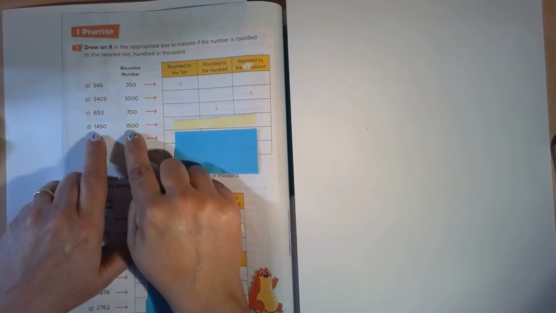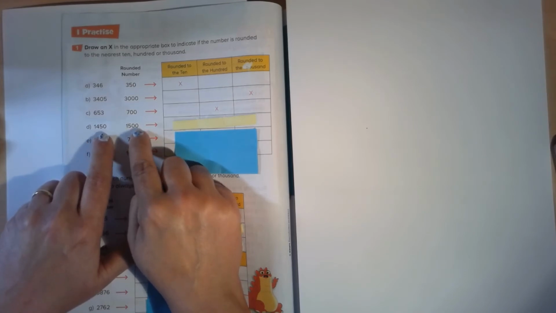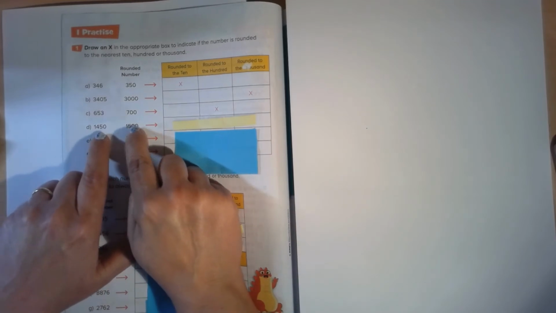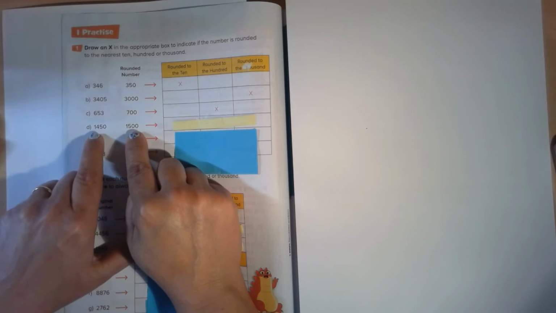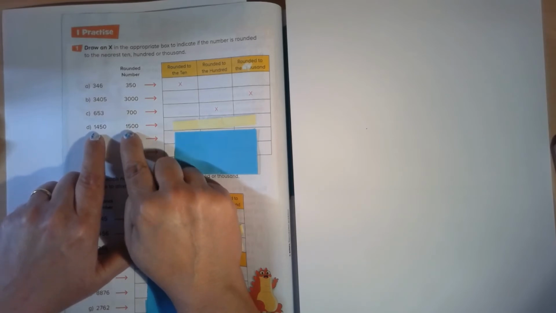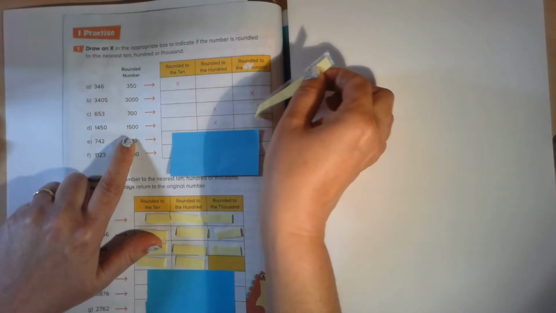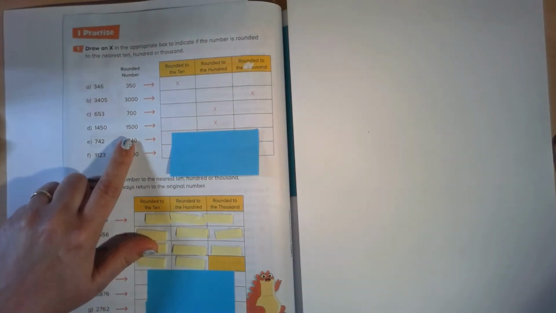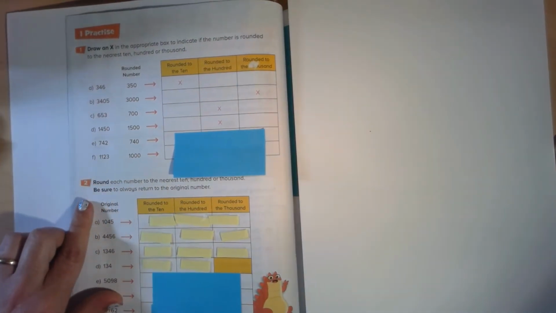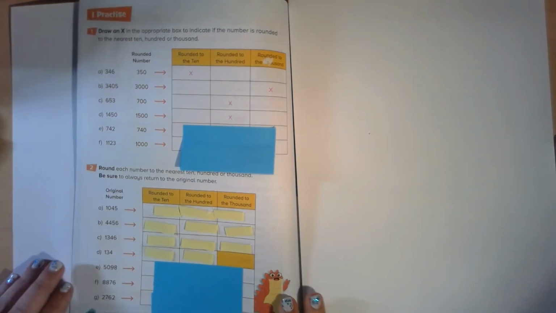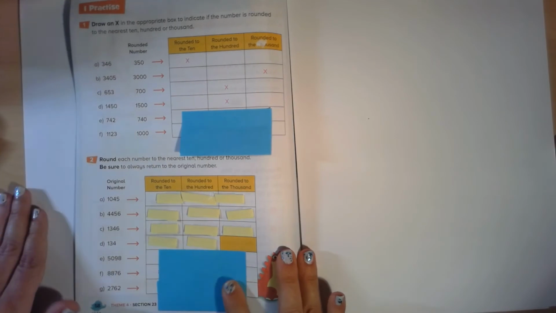Let's look at D. 1,450 was rounded up to 1,500. So the units and the tens were changed to zeros, and the 4 was rounded up to a 5 in the hundreds column. So the change from 450 to 500 happened in the hundreds column. So it was rounded in the hundreds column. All right. I want you to try E and F on your own, but let's look at number 2.